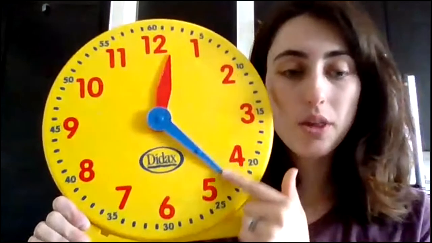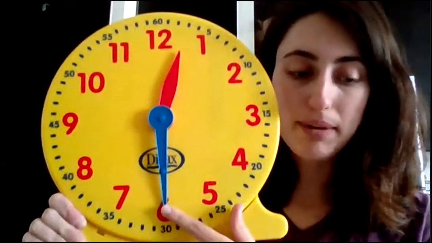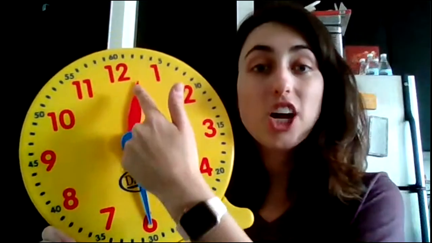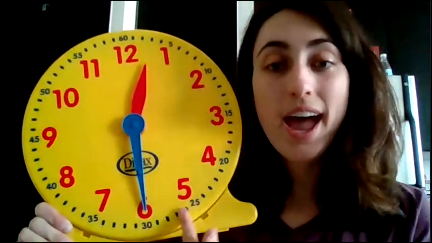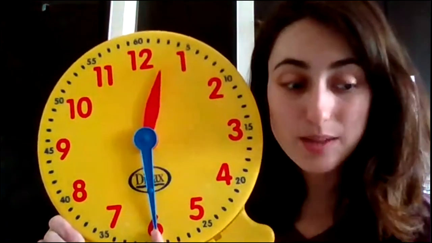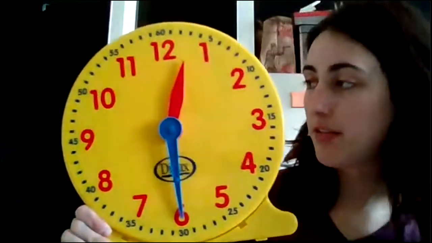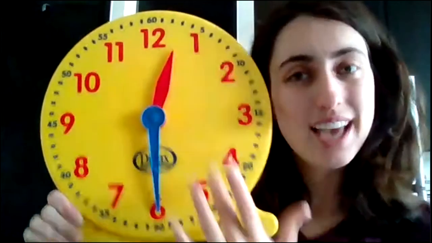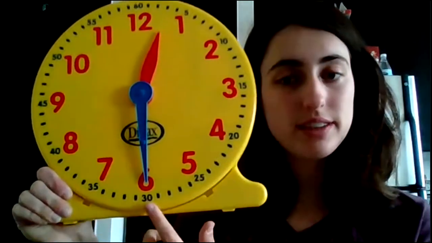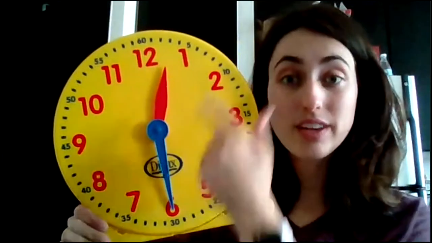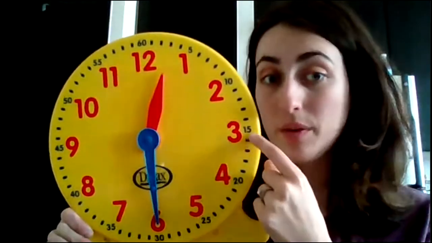If it moves all the way down to the 6, that's another quarter of the hour that has passed. But in all, that is 1/2 of an hour that has passed, right? That's 1/2 hour, or 2/4 of the hour, which is how many minutes? How many minutes is 1/2? 30. 30 is a 1/2. It is 2/4. And we know that 15 is 1/4.